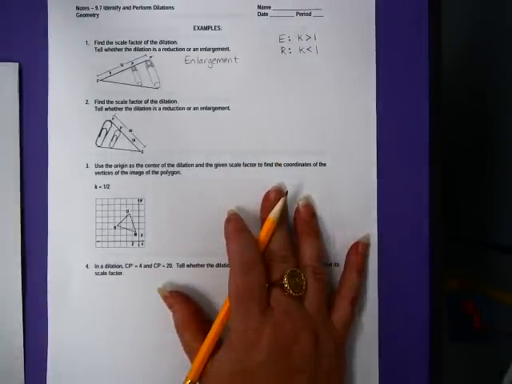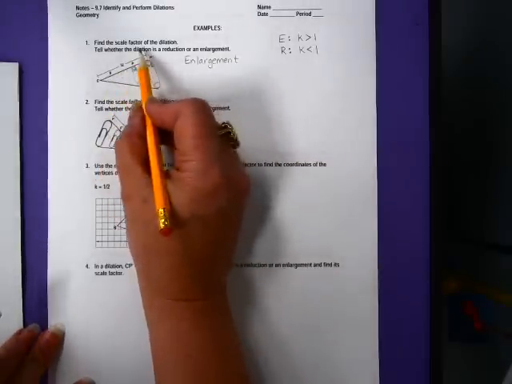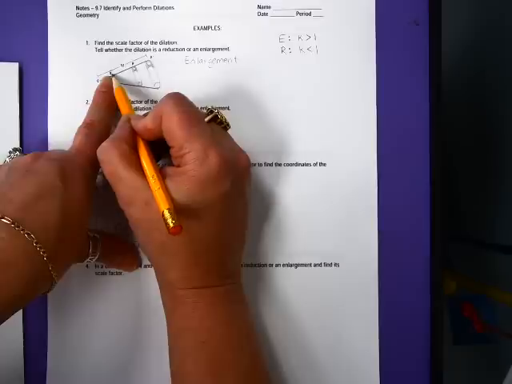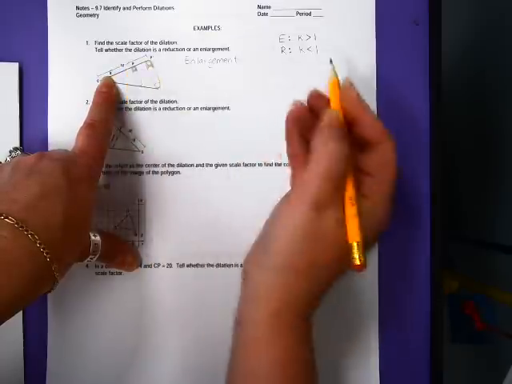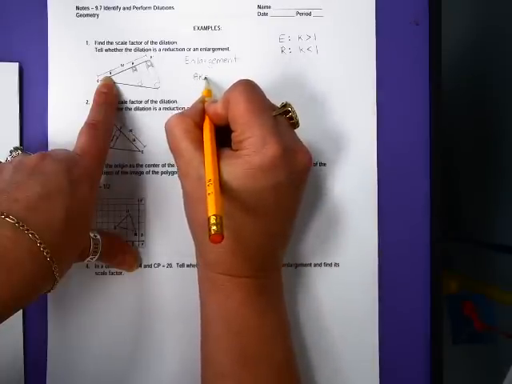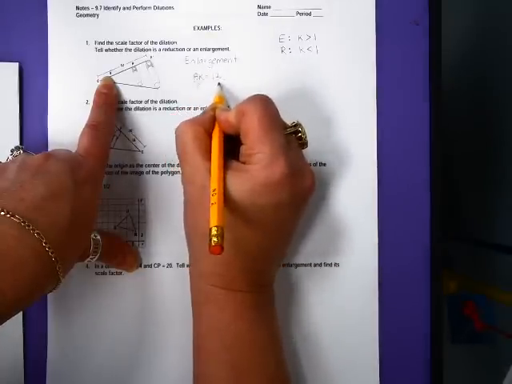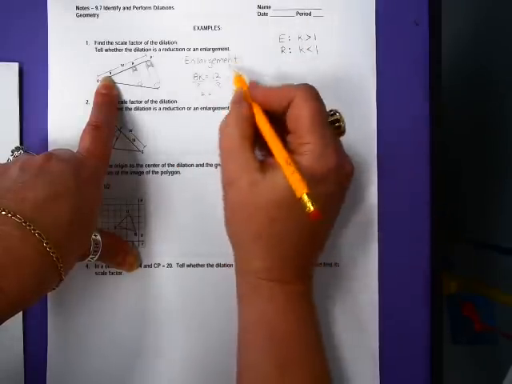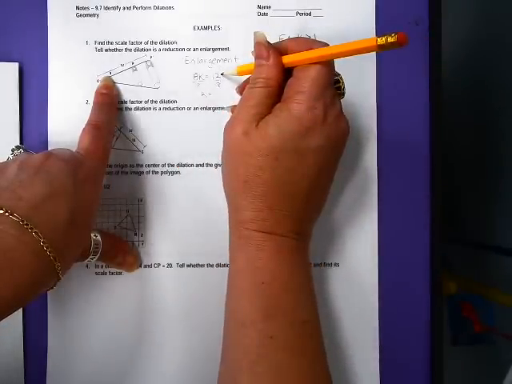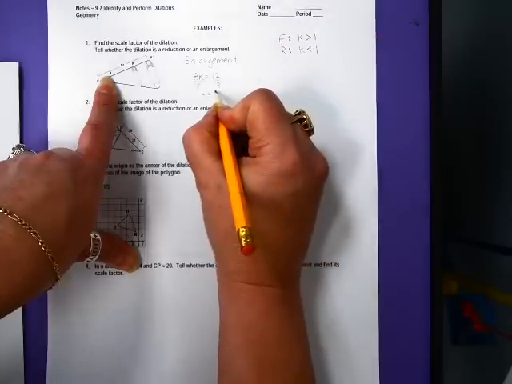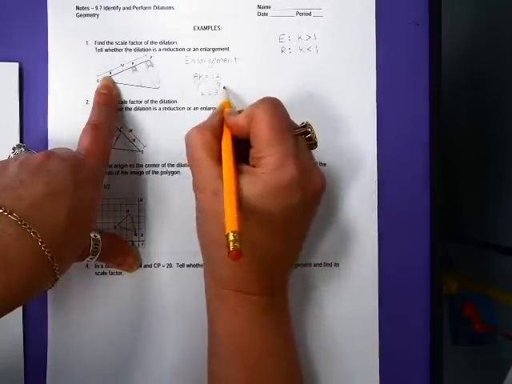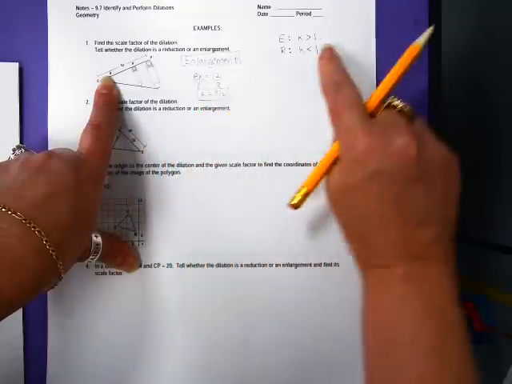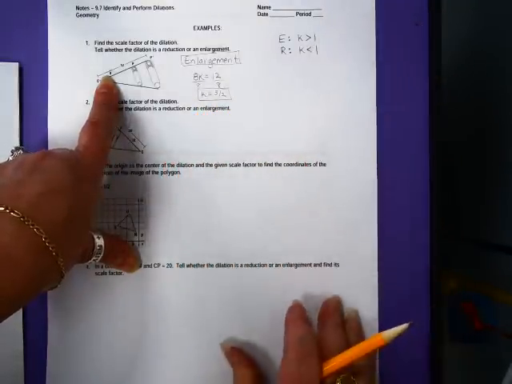Okay, so here I need to find the scale factor. We're going from 8 and we're going to enlarge it to 12. So I'm multiplying 8 times K equals 12. Divide by 8, divide by 8, K is going to equal this reduced. Well, that's divisible by 4, and that's divisible by 4, so that's 3 over 2. So it's an enlargement, and my scale factor is 3 over 2, which is larger than 1 because that's 1.5.